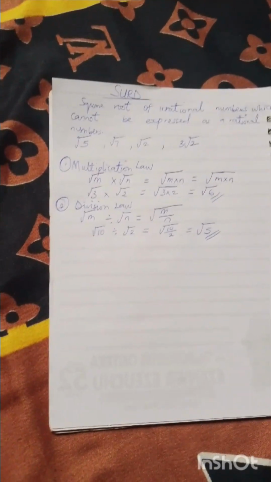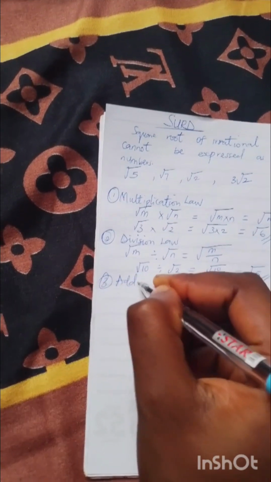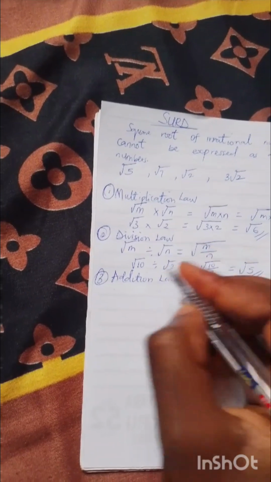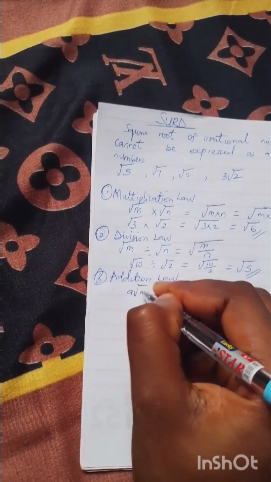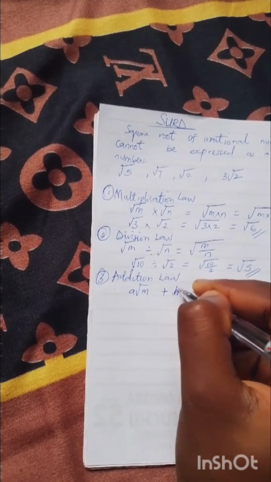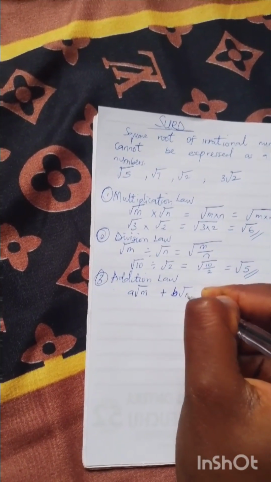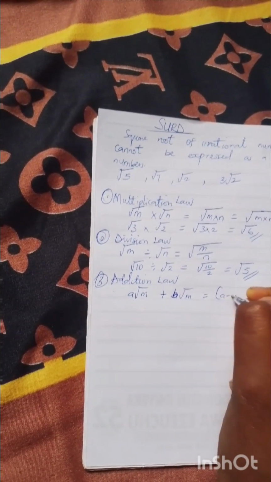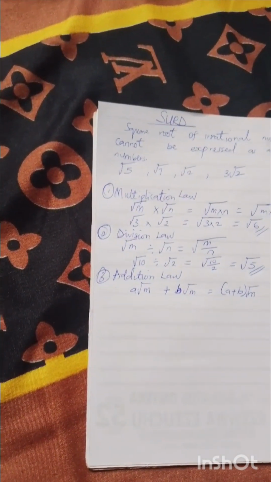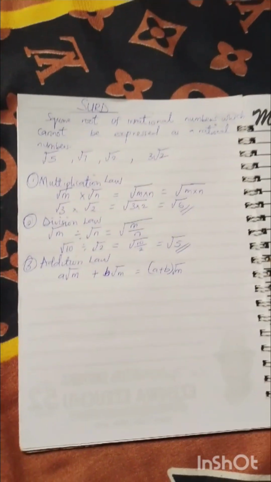Now the third one is the addition law. The addition law goes like this. When you have a root m to be added to b root m, you're going to be getting a plus b root m. So now you have to take note of something.